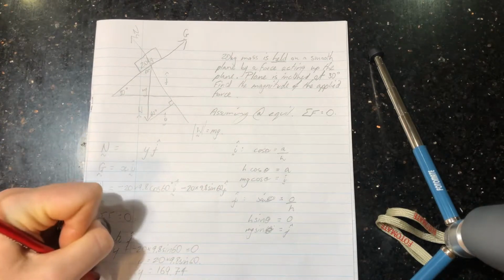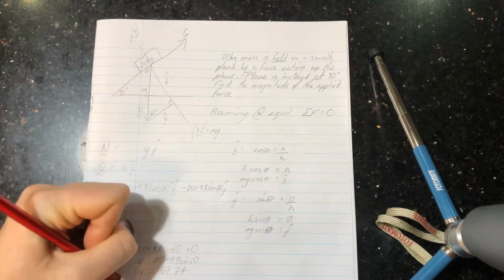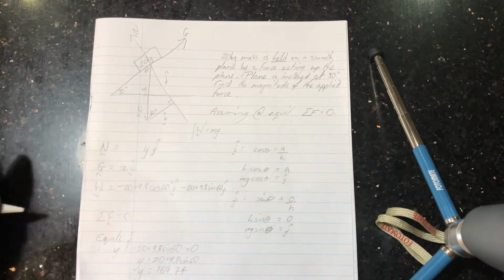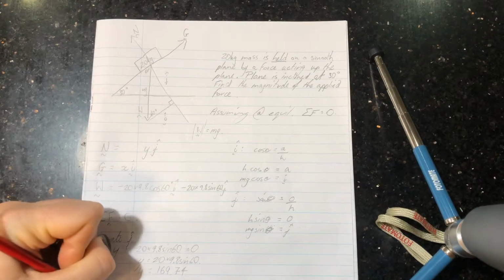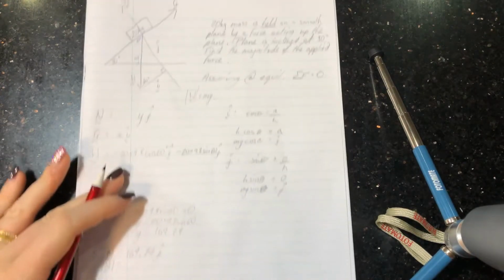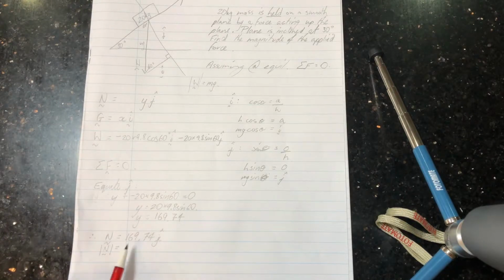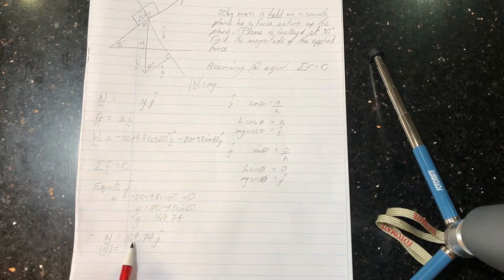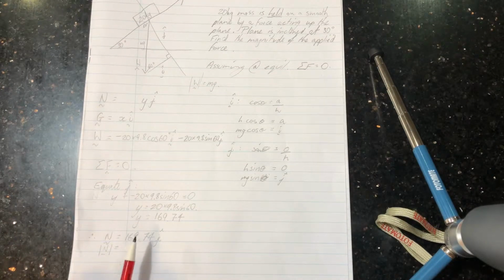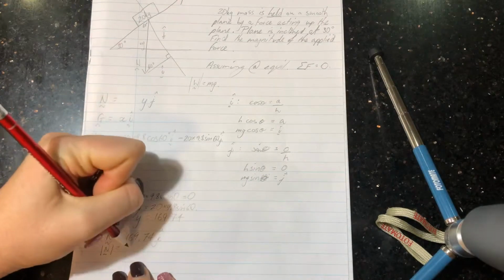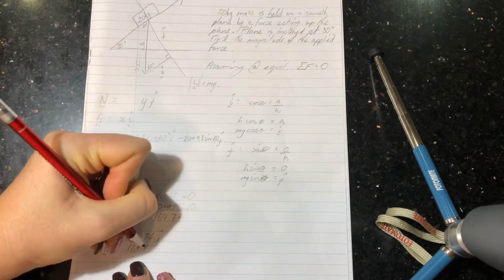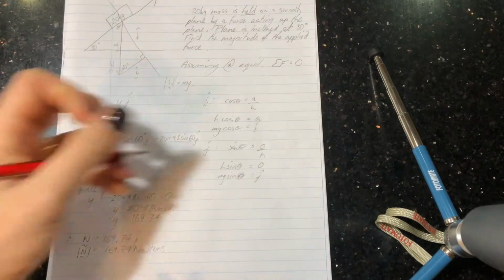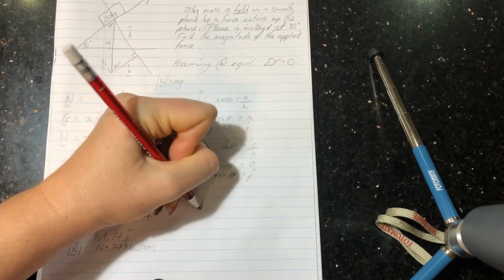So my normal force is 169.74 in the J direction. If I just want the magnitude, I use Pythagoras: my I component squared, which is 0, plus this squared, then the square root. The square root and the squared cancel each other out, so I have 169.74 newtons.